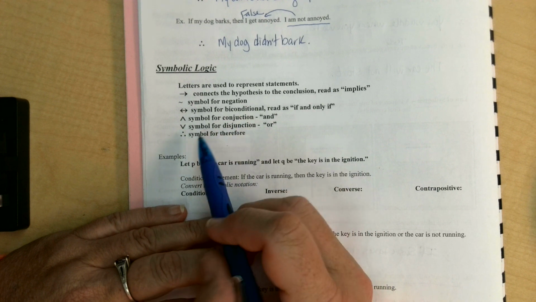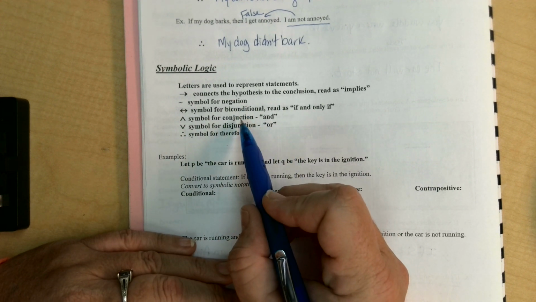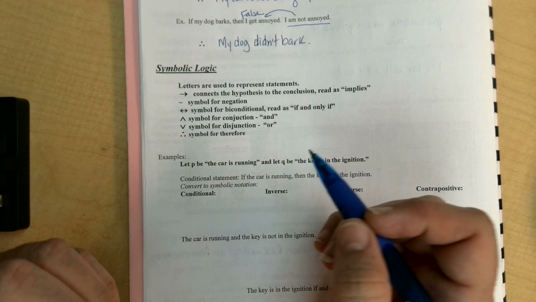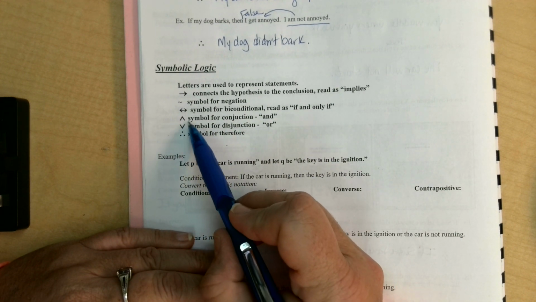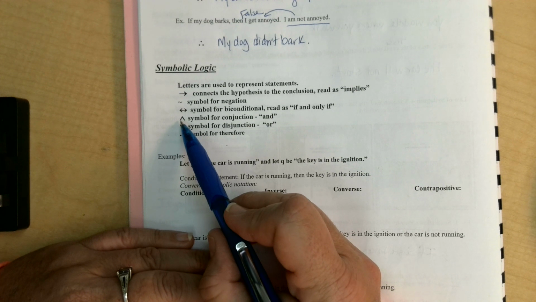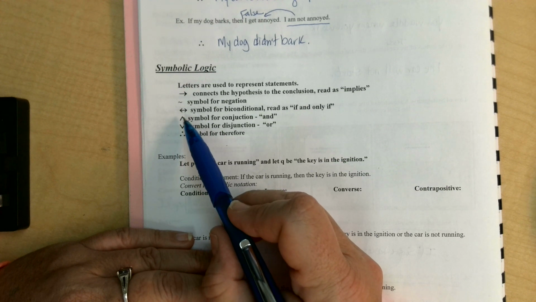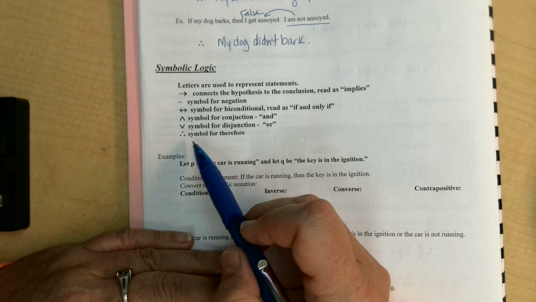And then there are some times where we just have statements. We might have a statement that is an and, which is called a conjunction, meaning I need them both to occur at the same time. The symbol for and is this upside down V. You might call it a caret. A lot of you may have used it in algebra to get to an exponent on a calculator. I've had students call it mountain because it goes uphill like a mountain.